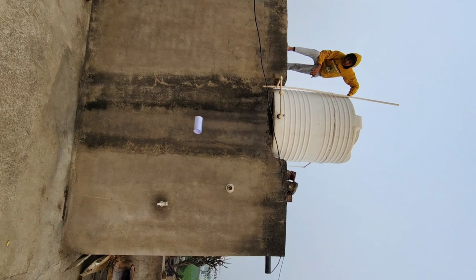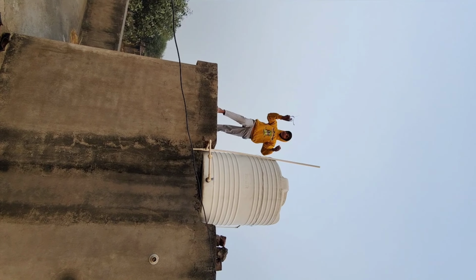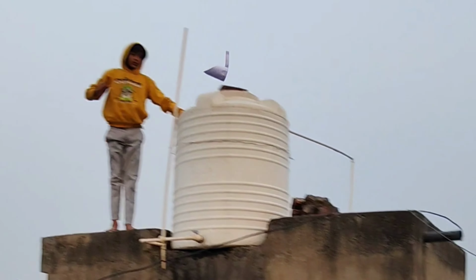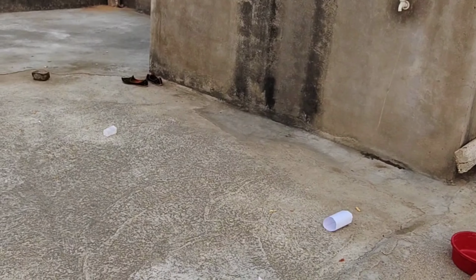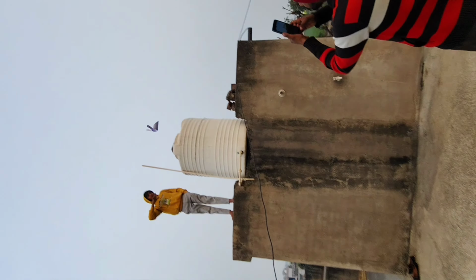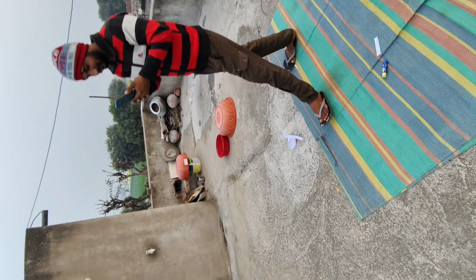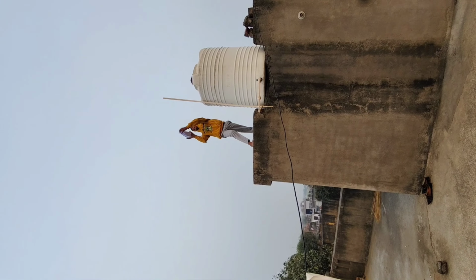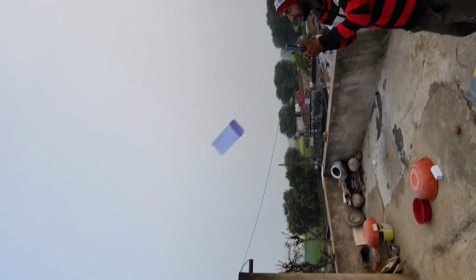Next, this is better, and this is the best of all the paragliders, and we will fly it again. Oh, you can see it's gliding very nicely, and we will try once again. This is so nice, and the testing is looking very pretty.